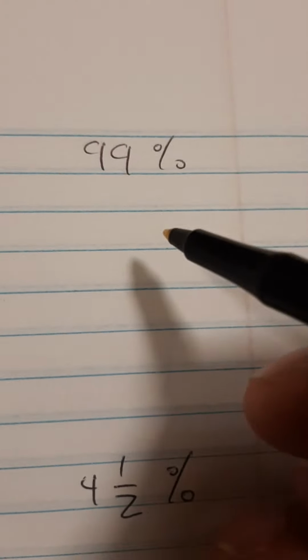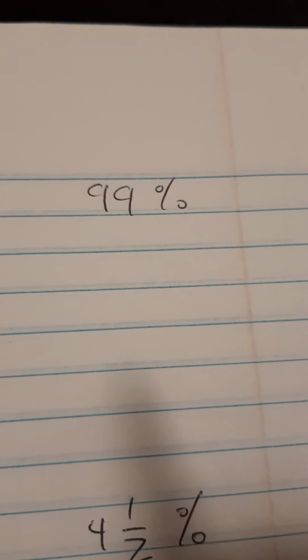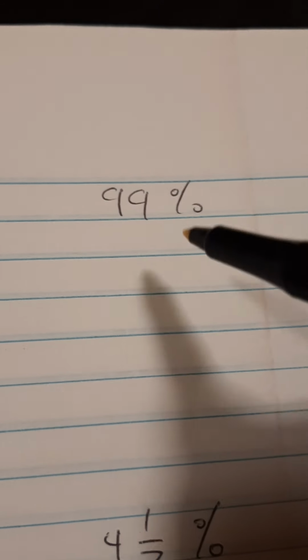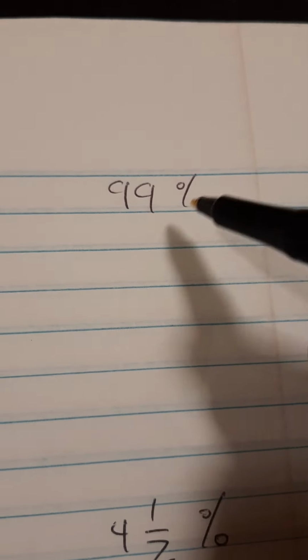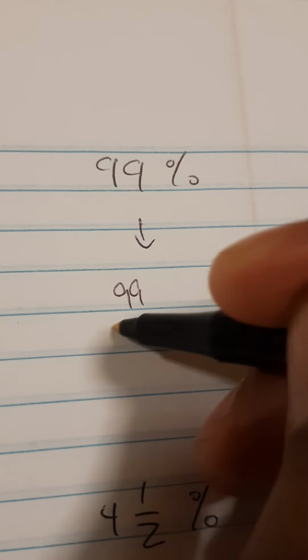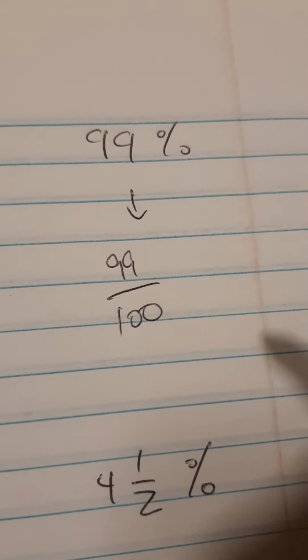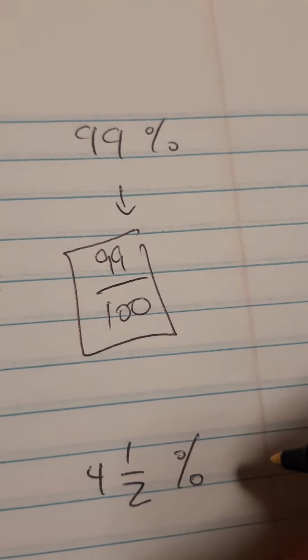Let's take a look over here. 99%. Oh boy. No matter how big the number is, the steps stay the same. We're going to take this 99%. To get rid of that pesky percent sign, we're going to put the 99 over 100. And guess what? There's nothing else we can do with this. That's our answer.